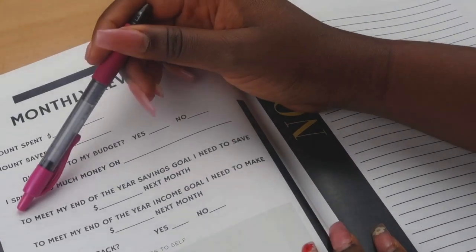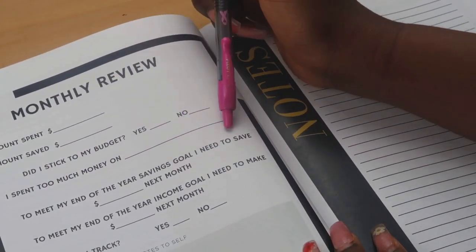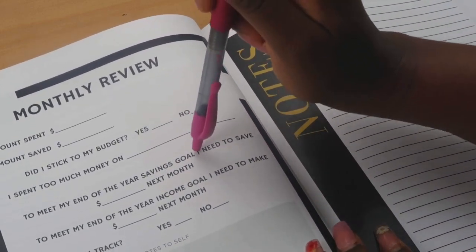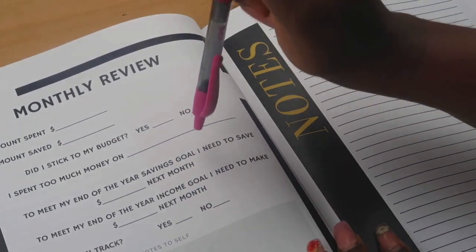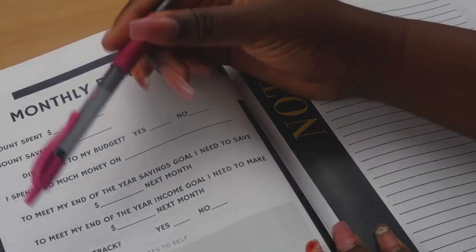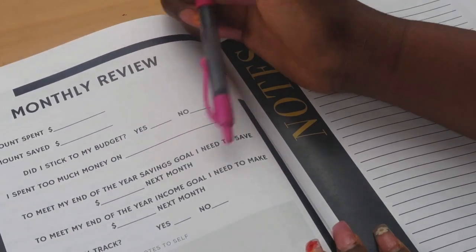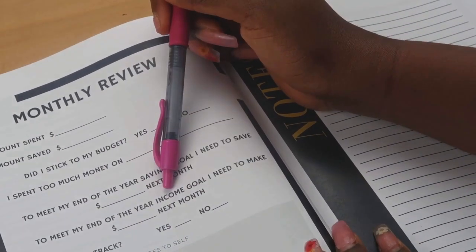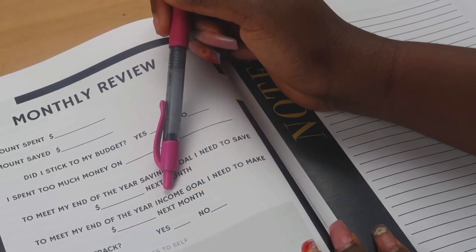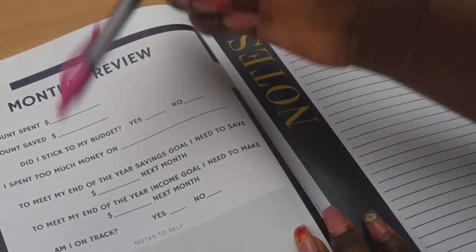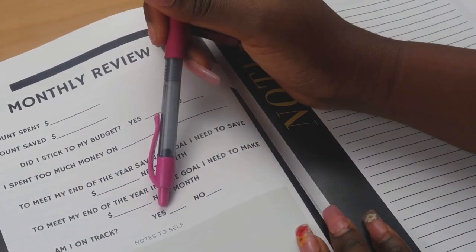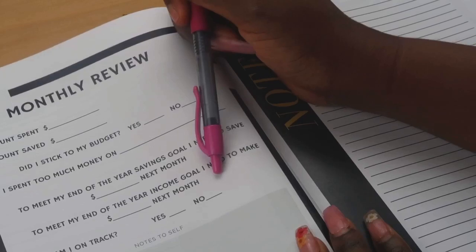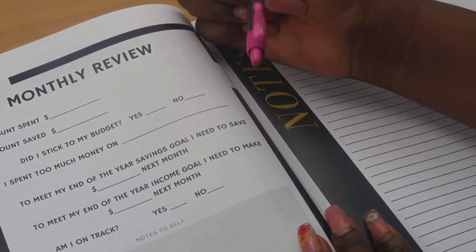In this monthly review, to meet my end of the year saving goals, I need to save a certain amount next month. I feel like this is so important because it gives you a chance to step back and reevaluate where you are at this point to meet your goals. And to meet my end of the year income goal, I need to make a certain amount of money next month. Same thing, it lets you take a step back and see where you need to shift yourself. And then, am I on track? If you're on track, it's very rewarding to check this yes box. If you're not on track and you check this no box, you've got some work to do to make things better.